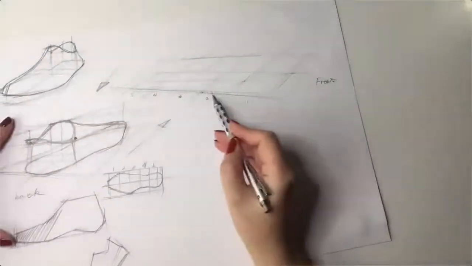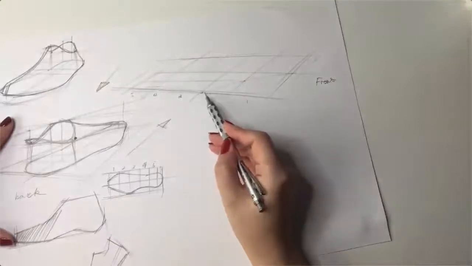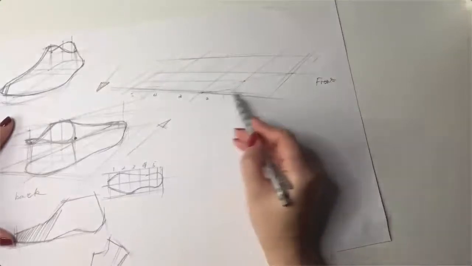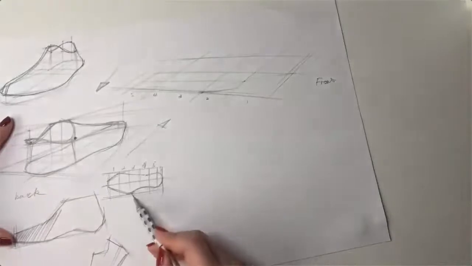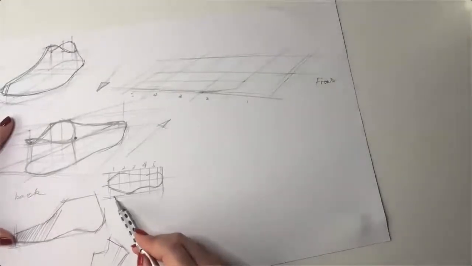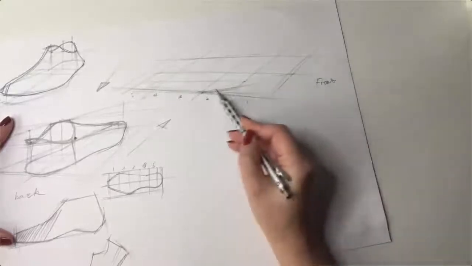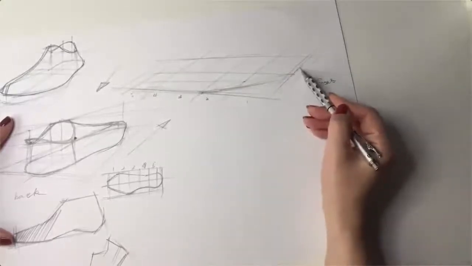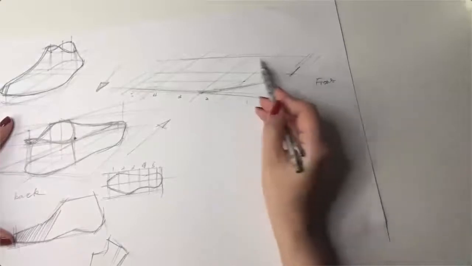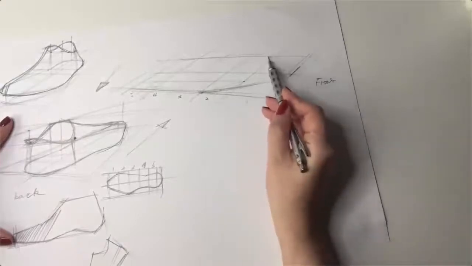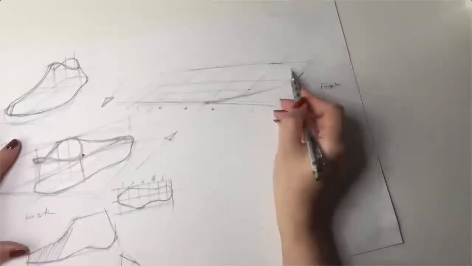The bottom part we already learned here. This is the side. We reach this point right after the second grid and go all the way to the front. That is basically how the front goes. It goes all the way here.